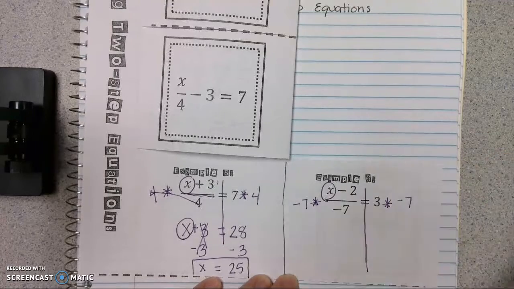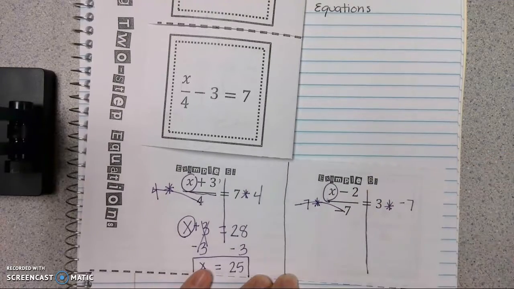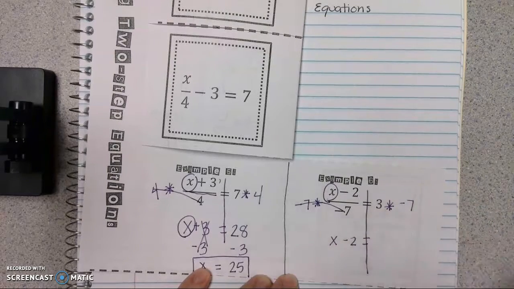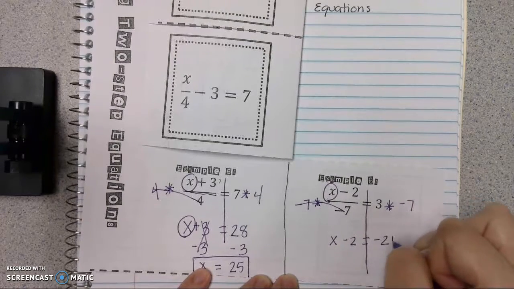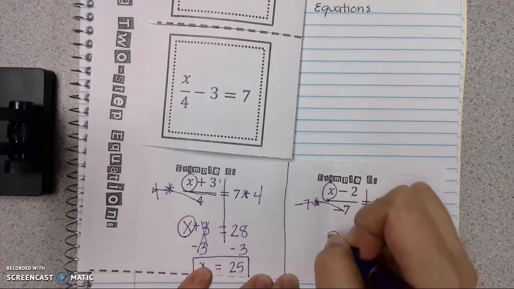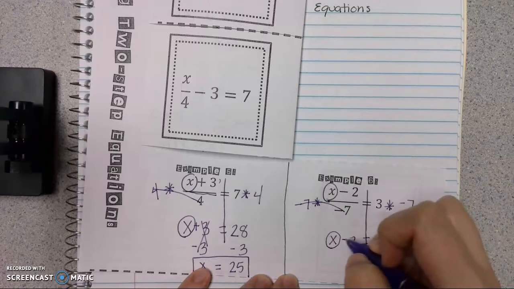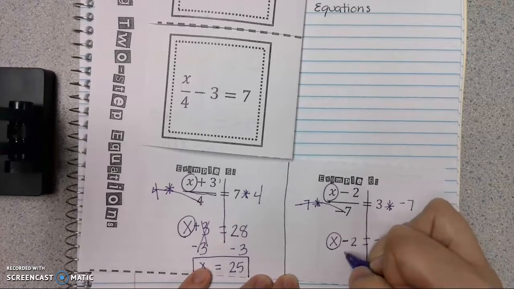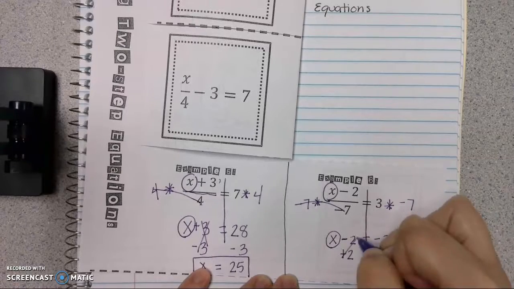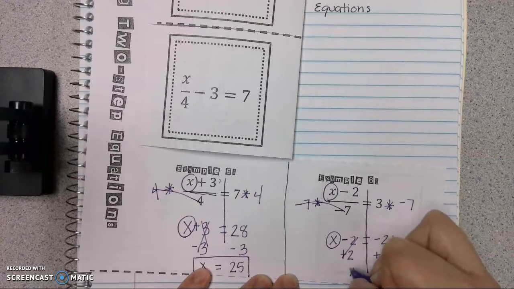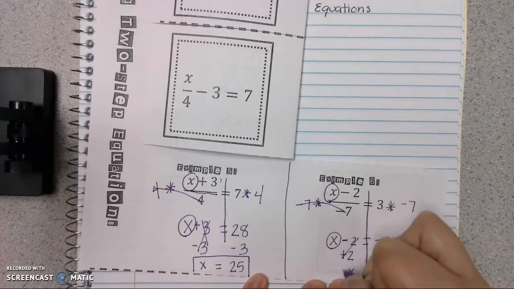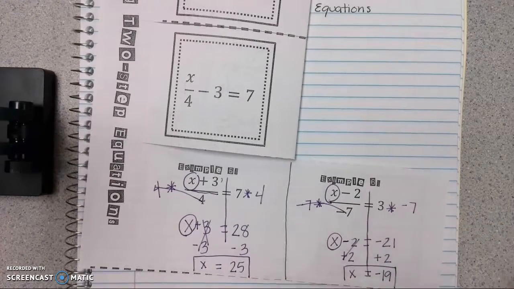We do it on one side of our equation. We're going to do it on the other side of our equation. So we get x minus 2 is equal to negative 21. We're almost finished. The last step to get x by itself is the inverse of subtracting 2. The inverse of subtracting is adding. Negative 21 plus 2 is negative 19. And that is our answer.